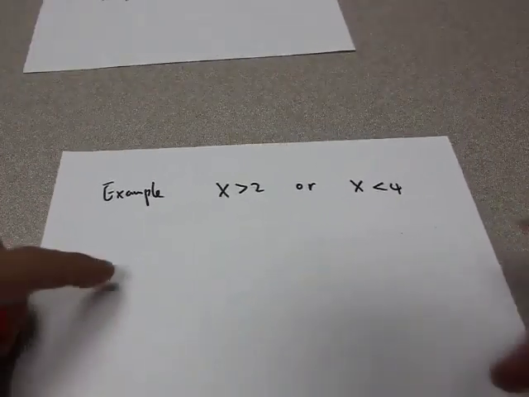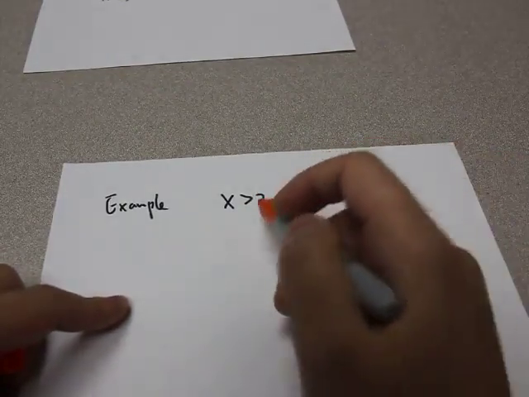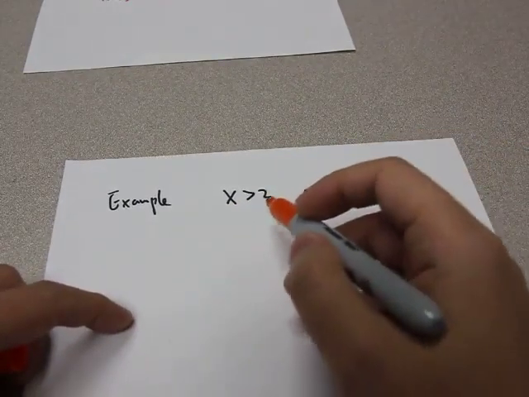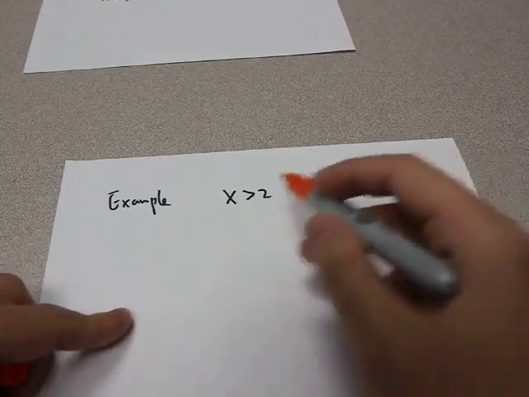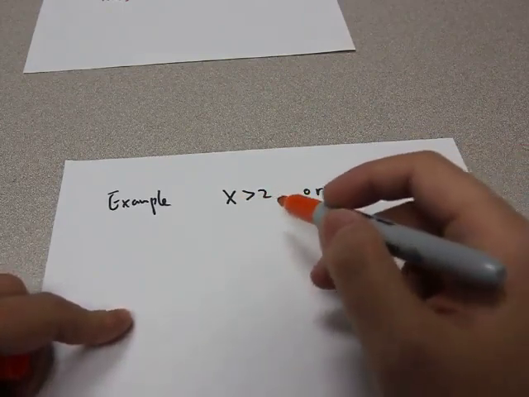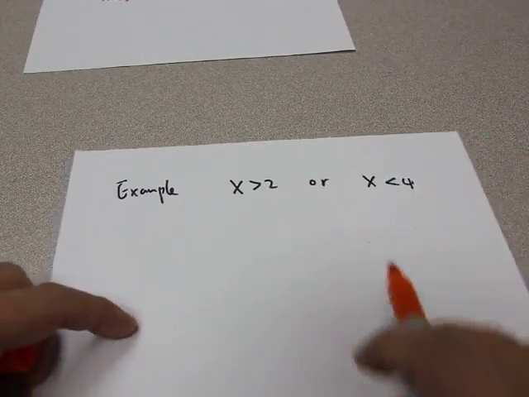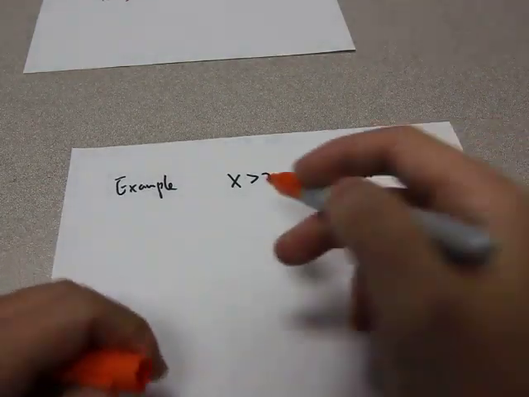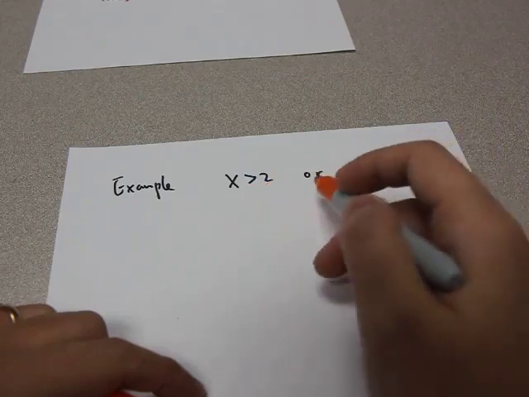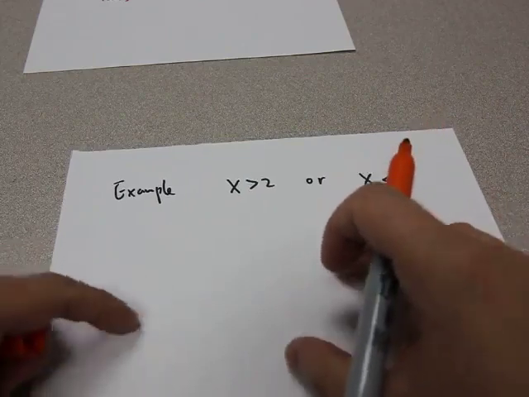Okay. Now, after we see the difference between using "and" and using "or", let's take a look at this example. Here we're given a compound inequality. Actually, we're already given the solution to each inequality. Now we want to see how we can graph the solution of this compound inequality, and how to write the solution using interval notation. Here the solutions are x > 2 or x < 4.